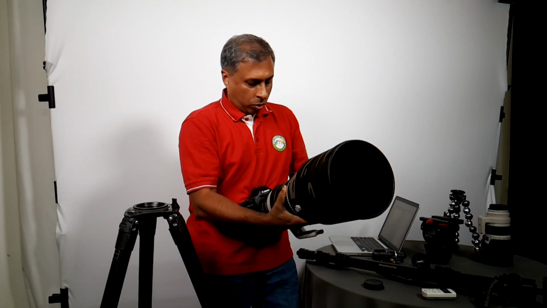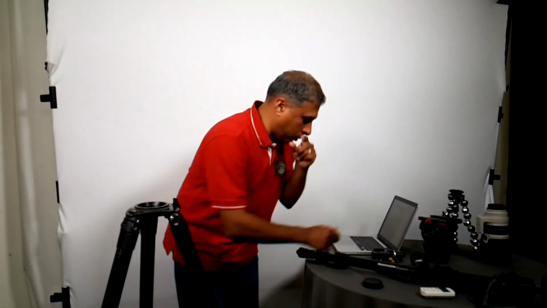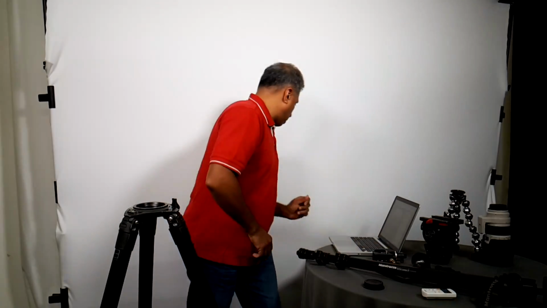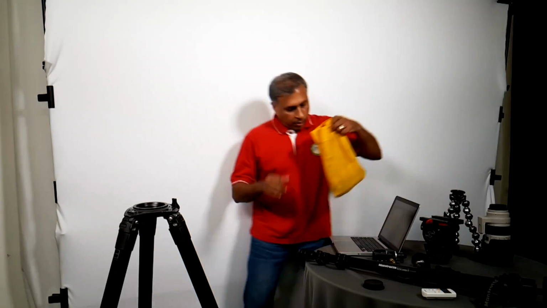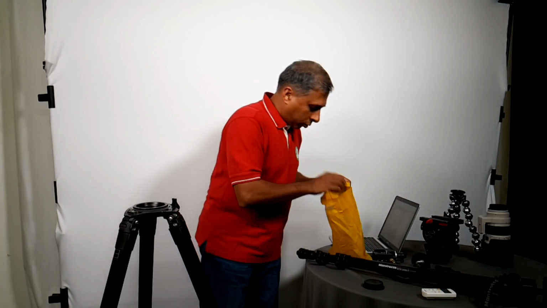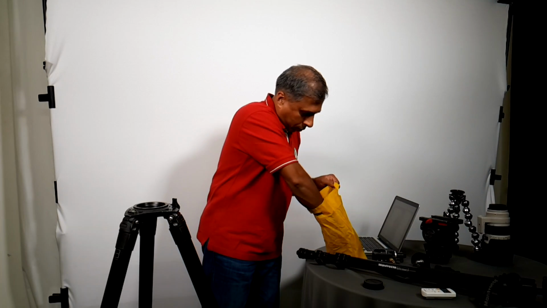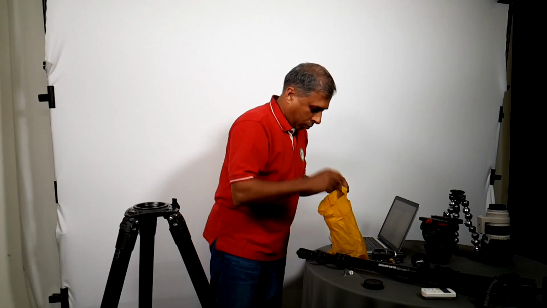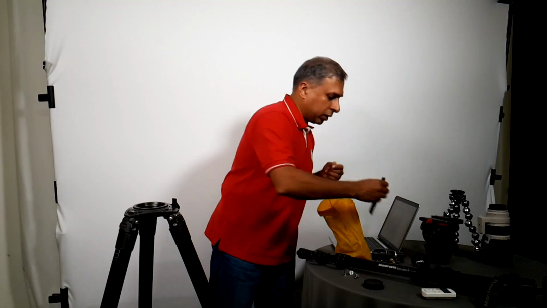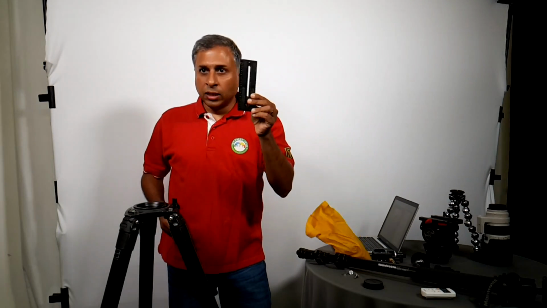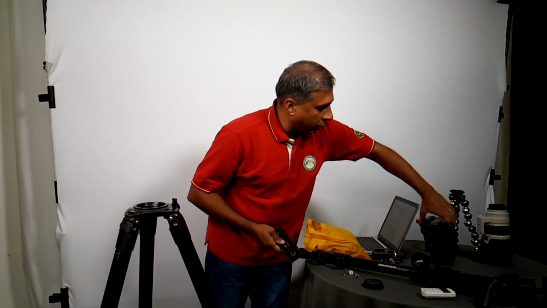All these are the setup which you have to do. Wildlife photography is not straightforward. You need a lot of different accessories. There you go. I'm putting my lens plate. This is a very special lens plate which goes with the Shuttler fluid head.